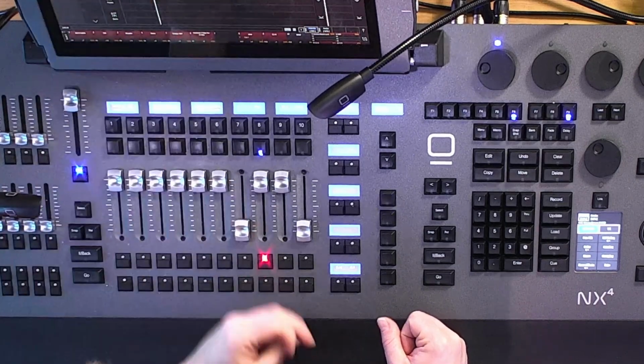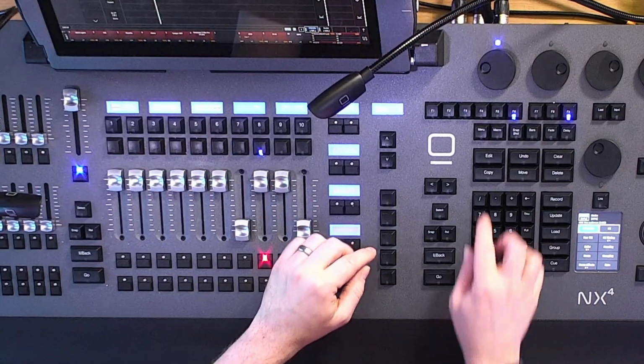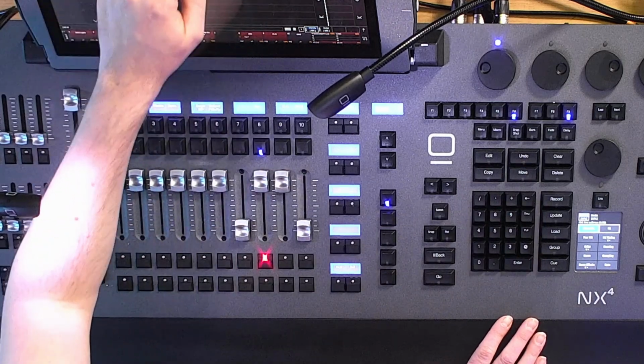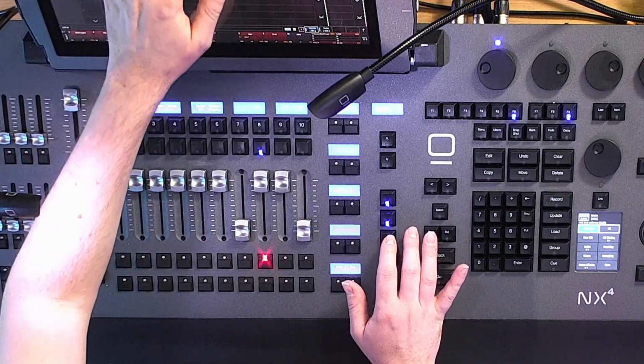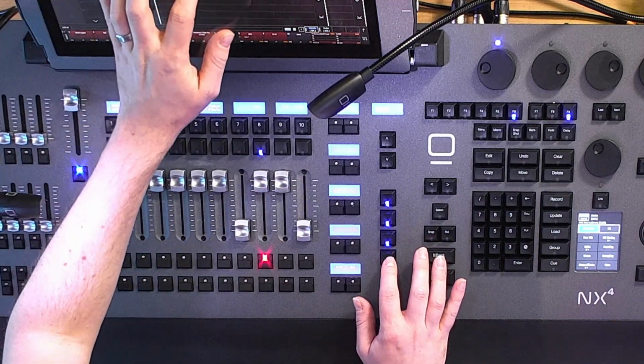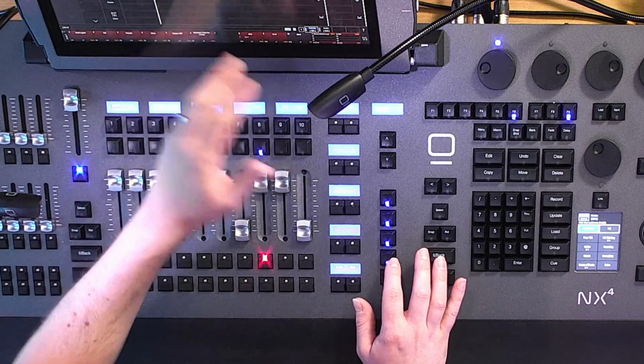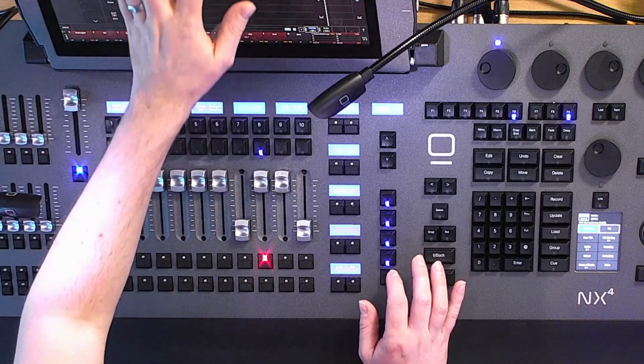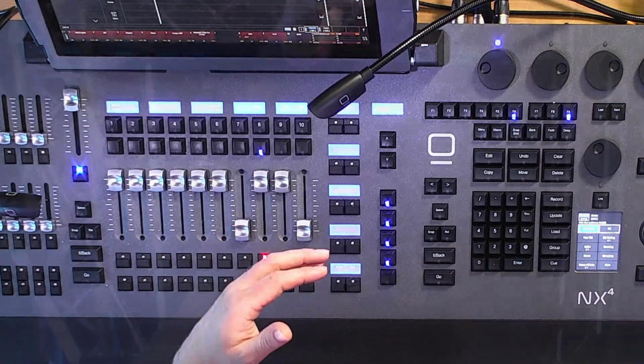So we can go to parameter groups: intensity, pan tilt, color. Let's just do gobo and then do beam. Now, you may have noticed, and this might be the reason why they don't have physical keys, one, there's more parameter groups than there are keys available. And two, depending on what fixture you have selected, you're going to see different parameter groups as well.